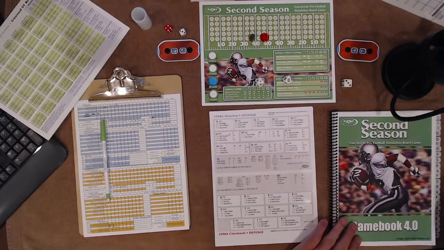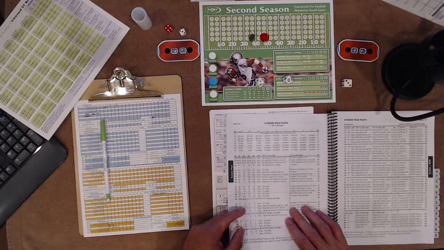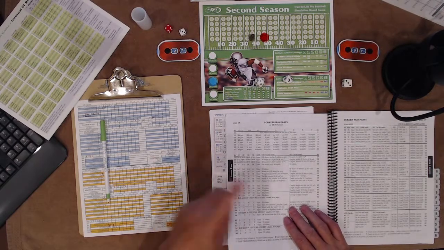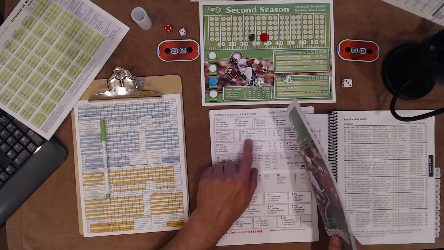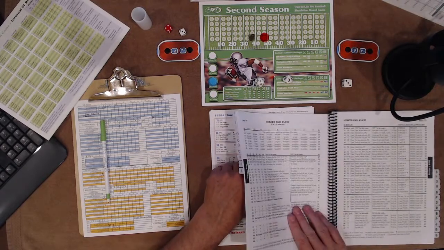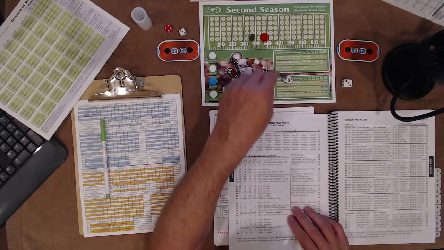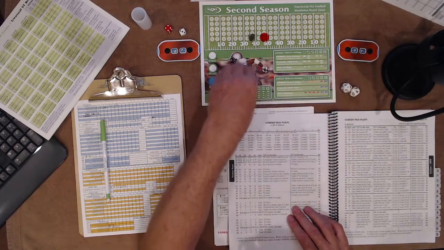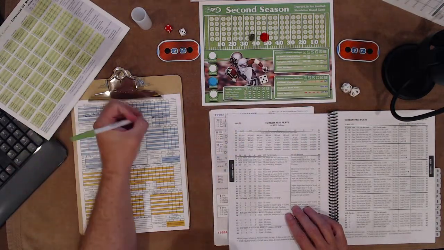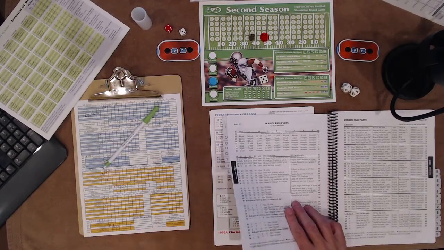Screen pass versus run. This is going to be a screen pass to Leonard Harris. He rolled a 16. Looking at the quarterback, Warren Moon. He is a B. 16 and a B is incomplete. And that puts us with 50 seconds left in the first quarter. Incomplete for Warren Moon. Second down and 10.